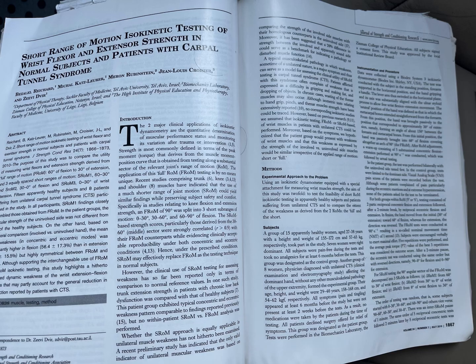The application of this full ROM, FROM, testing is by no means unique. Recent studies comprising trunk, knee, and shoulder muscles have indicated that the use of much shorter range of joint motion, SROM, could yield similar findings while preserving subject safety and comfort.